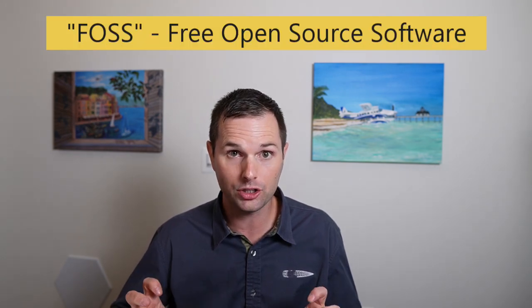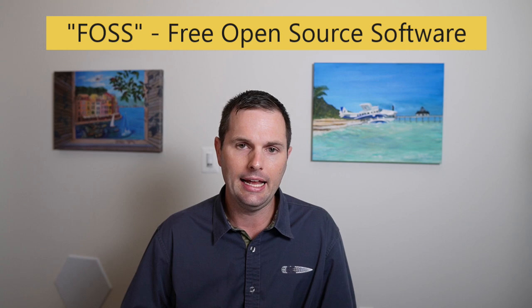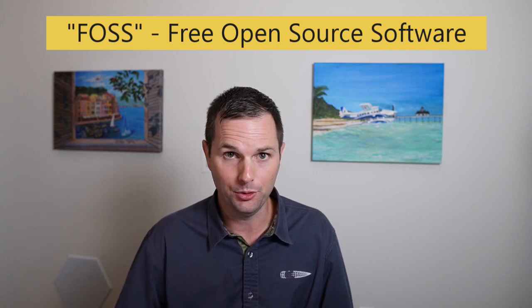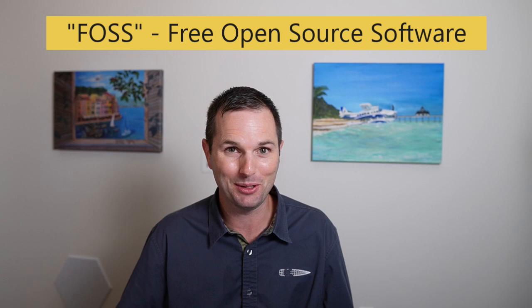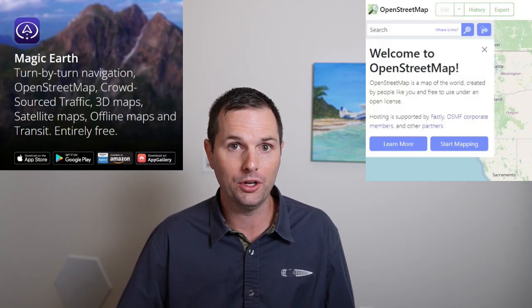And another thing I want to start talking about too, and we'll go more in depth in a later episode, is that I highly recommend you start exploring free open source software, FOSS, F-O-S-S, as an alternative to some of the apps that you use. So if you really need to use a navigation app like most of us do to get around the planet, I suggest you use Magic Earth or OSM Maps.